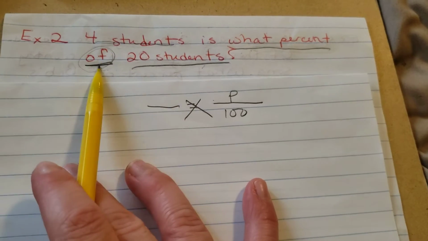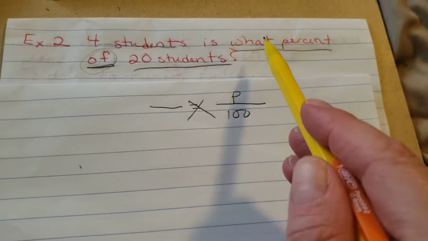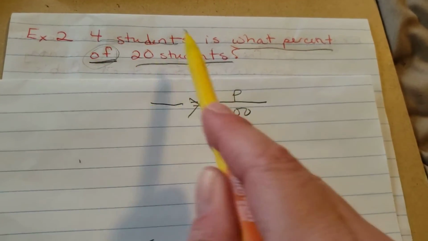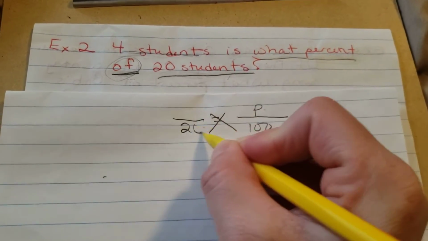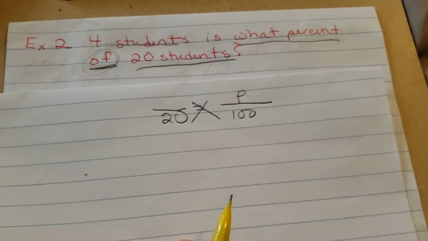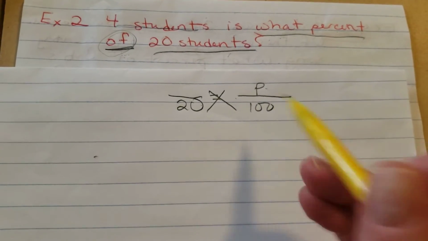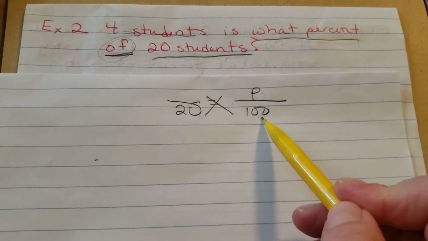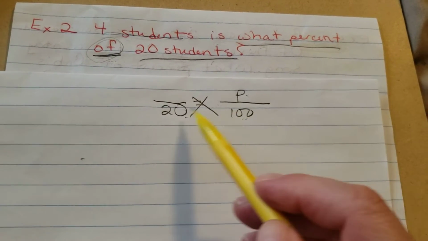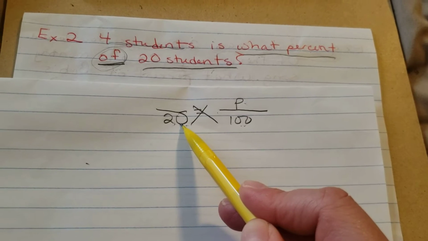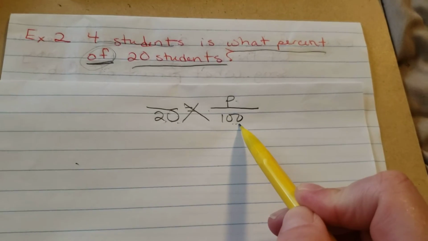And of means I'm multiplying. So it says I'm to multiply a percent times 20. So my percent has to be multiplied by 20. So I'm putting my 20 down here. Now I want to point something out here. Notice that the 20 is the total students, and the total students is beside 100. Think of it as 100%. It's the total amount. So again, the total number of students is 20, which will be 100% of the class.